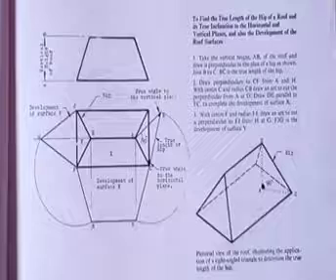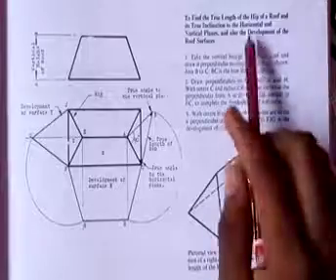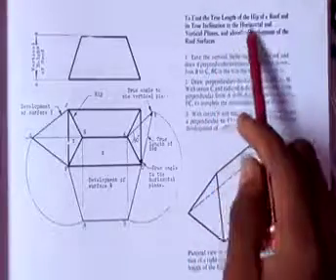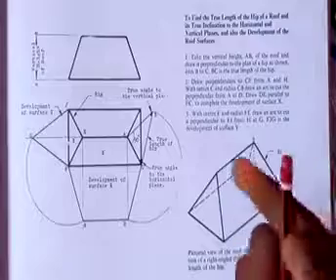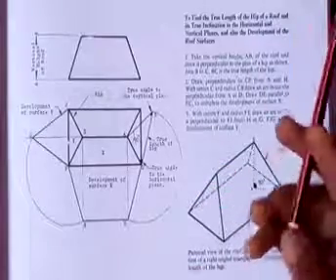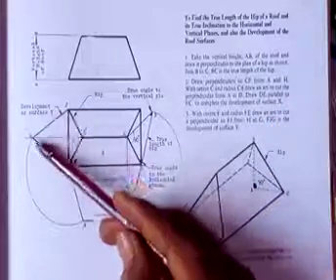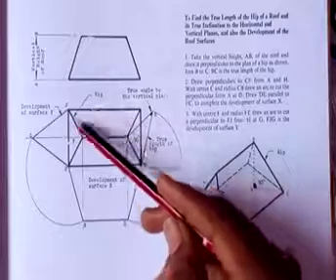And last time I introduced us to a concept, and I also said that I would be explaining that concept today. So basically, this is that concept: to find the true length of the hip of a roof and its true inclination to the horizontal and vertical planes, and also the development of the roof surfaces. So in this case, we'll talk about the true length of the hip of a roof. These are the true length of the hip, because this is the hip here.